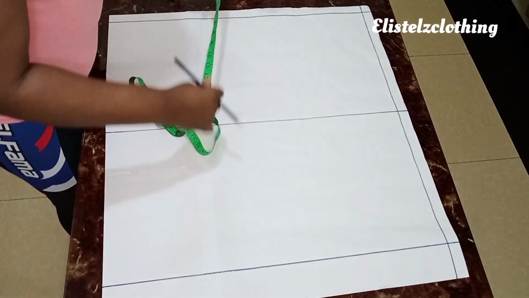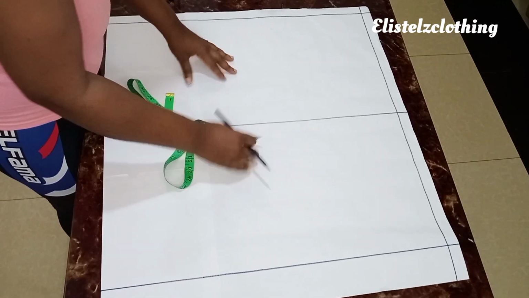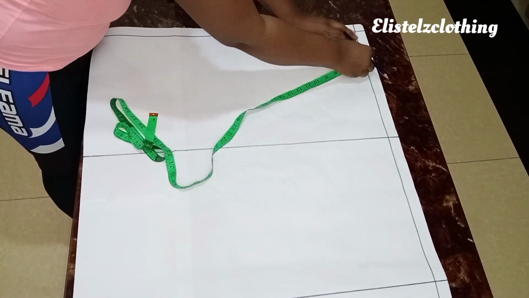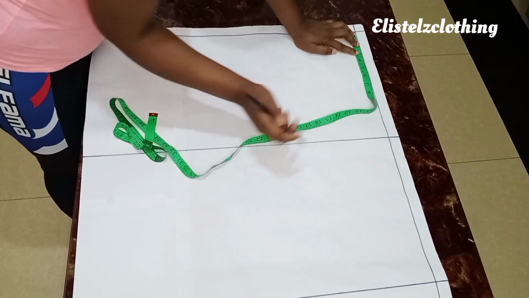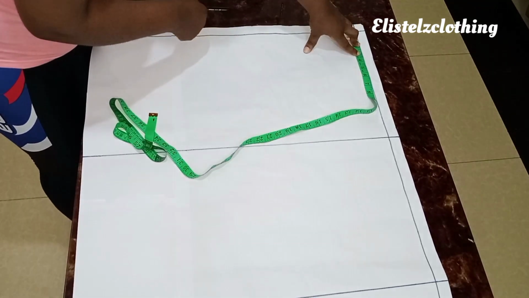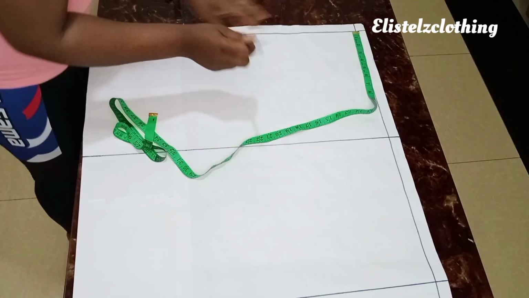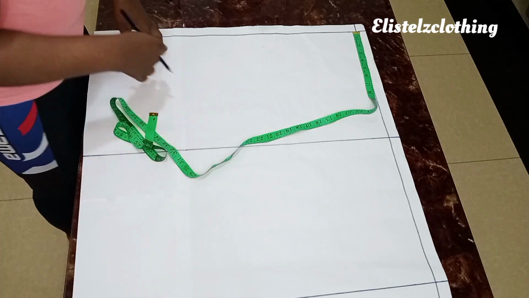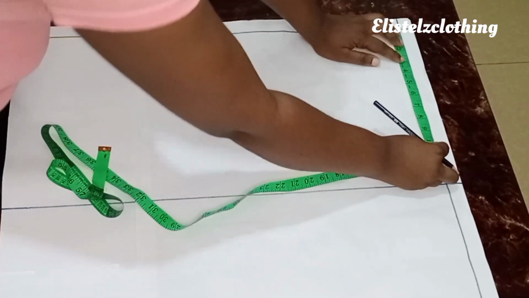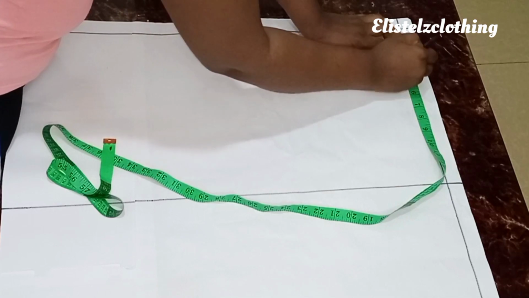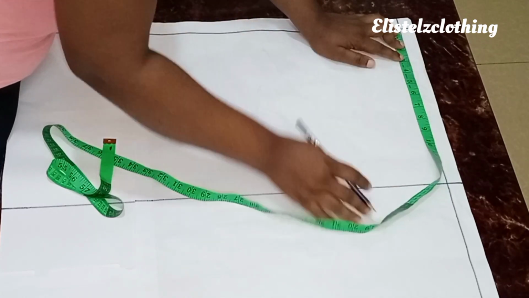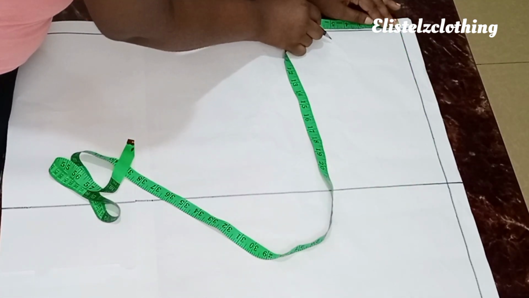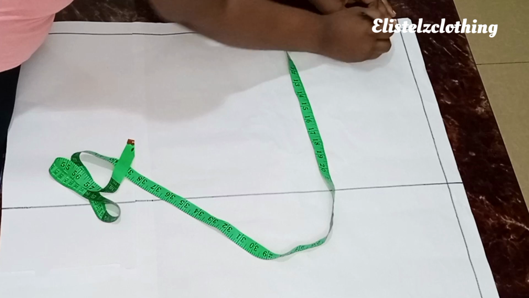Now let's proceed with our measurements. We will start from the back. The standard neck width is 3 inches by 1 for the back and 3 by 3 for the front. But if you don't want to make use of that, you can go ahead and divide your bust round by 12. In this case I'm going to be making use of a neck width of 3 and a neck depth of 1 inch for the back.